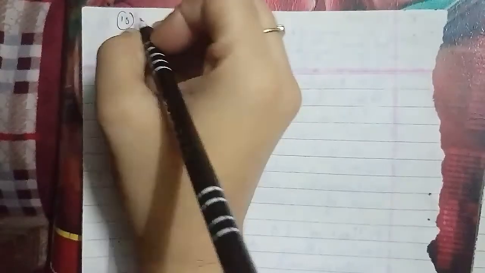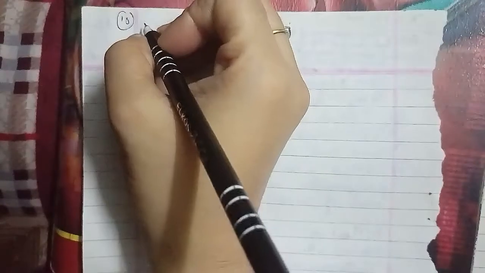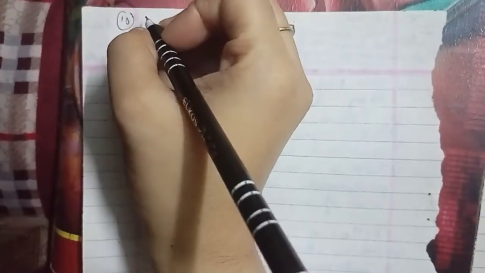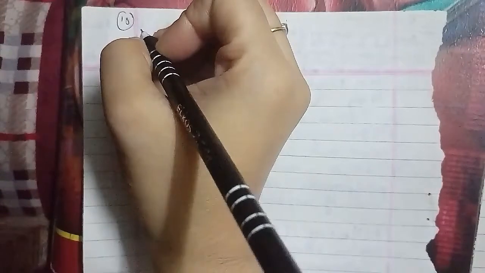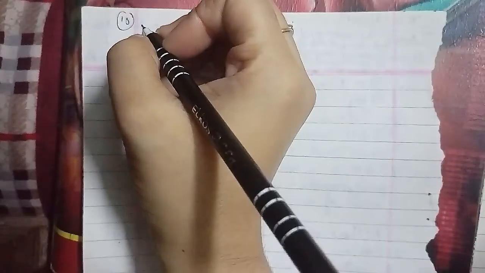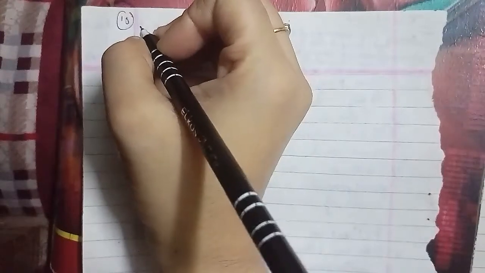The question is that two numbers are in the ratio of 15:11, and if their SCF is 13, then you have to find the numbers. I will go ahead with the question here.